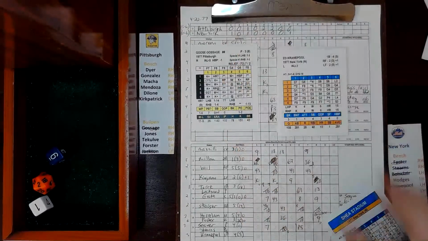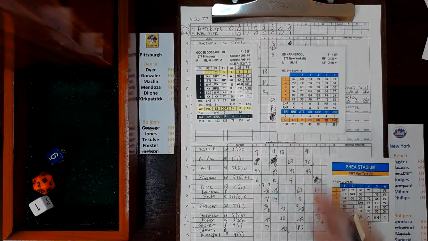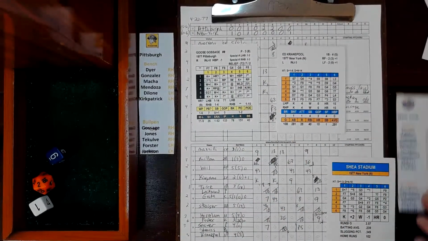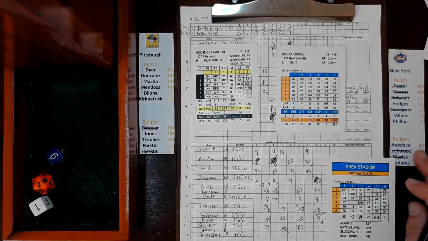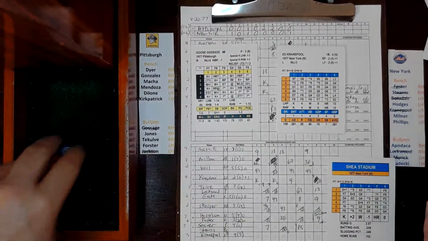It'll be Cranepool, Mazzilli, and Mian unless they want to pinch hit for somebody. Those are the scheduled hitters. See, they have left on the bench Hodges, Milner, and Phillips, 3 lefties on the bench, if they so choose.